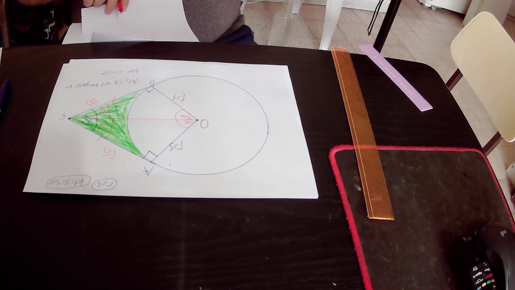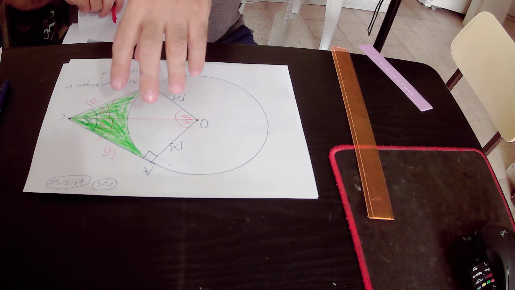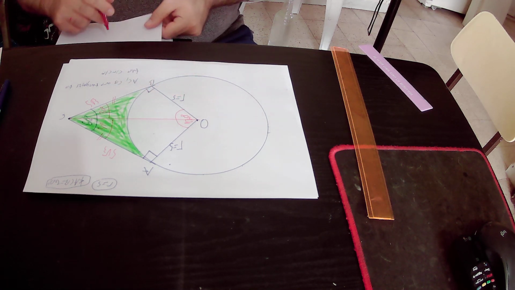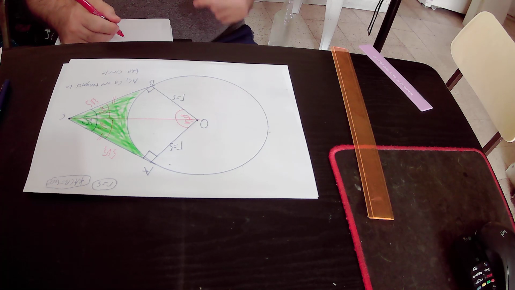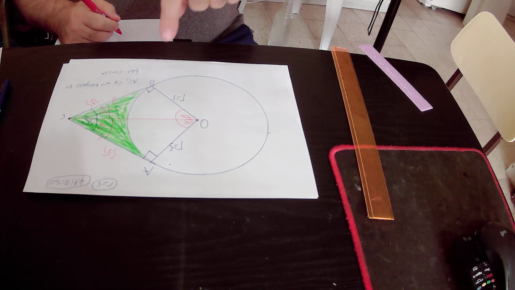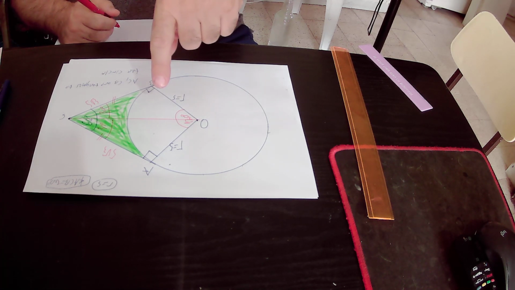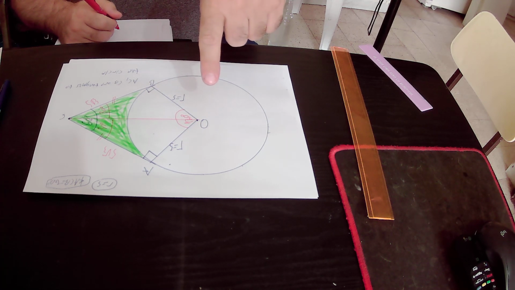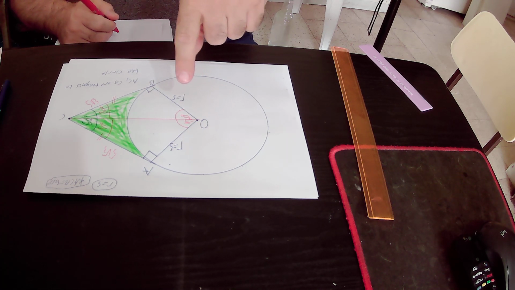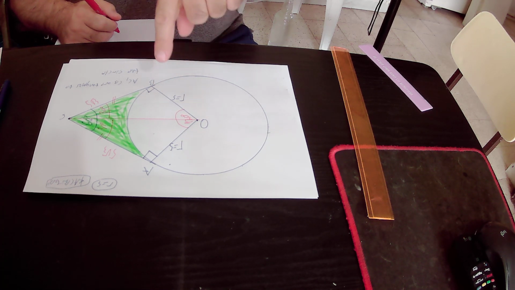And what is the area of quadrilateral ABCO? The area of quadrilateral ABCO equals the sum of the areas of the two triangles that it consists of. Quadrilateral ABCO consists of triangle AOC and triangle BOC.